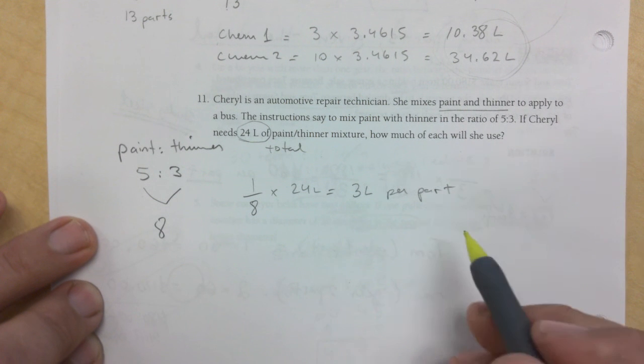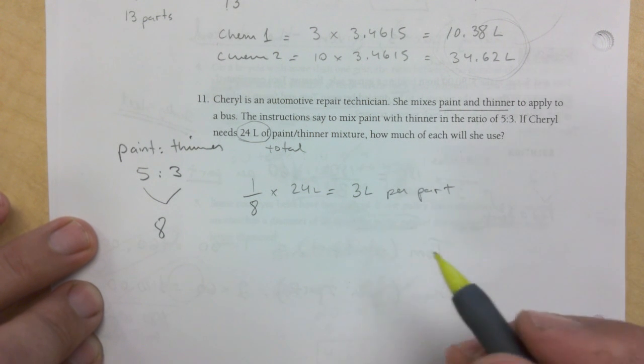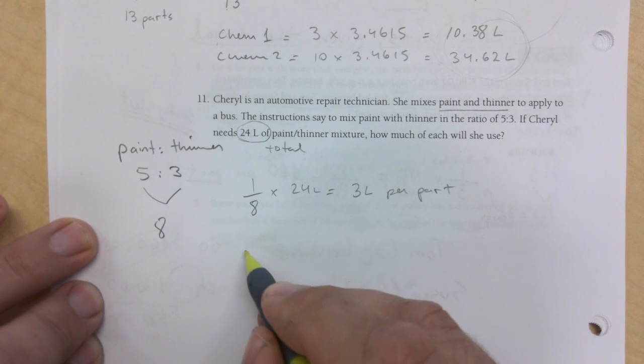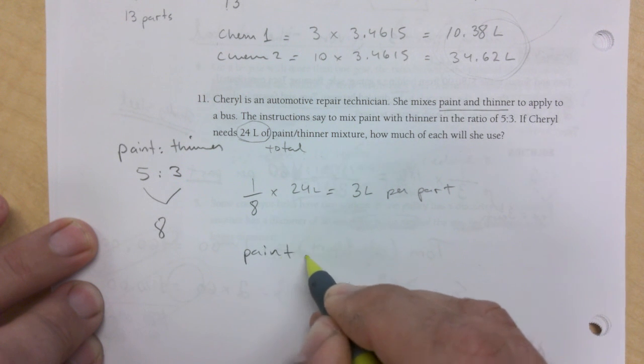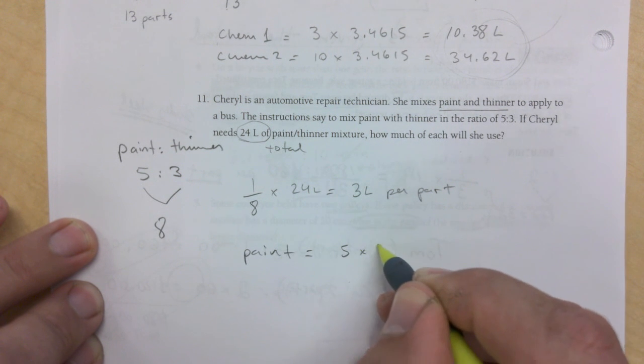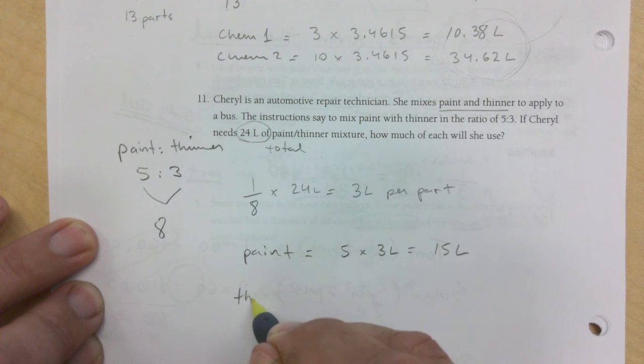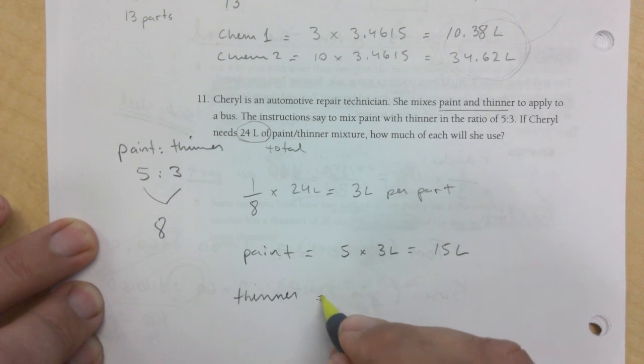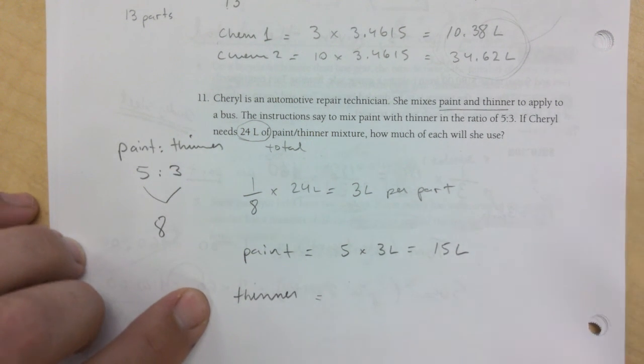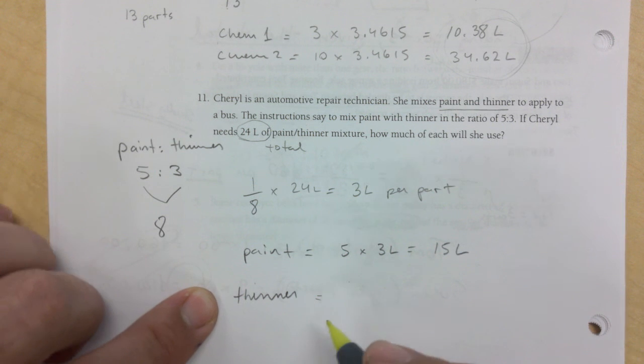So in this mixture, each part is equivalent to 3 liters. So paint, you would go 5 times 3 liters, so that's 15 liters. And thinner, if you don't know what thinner is, it's a chemical, it's very strong.